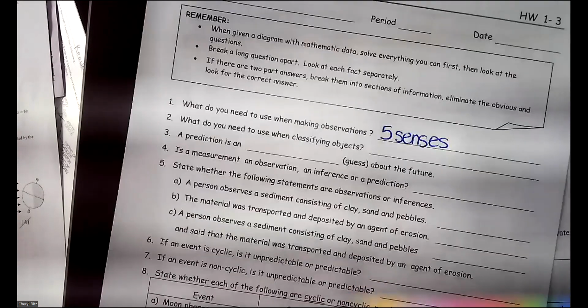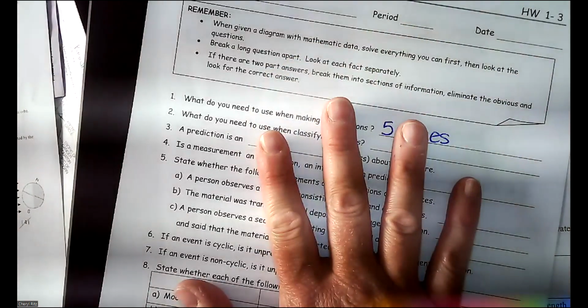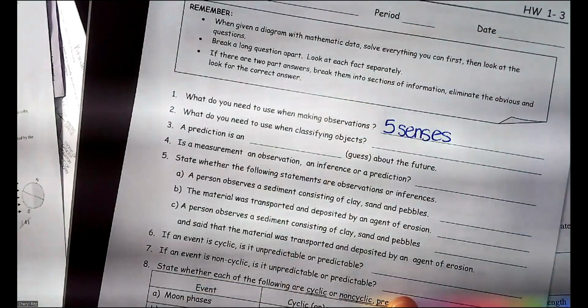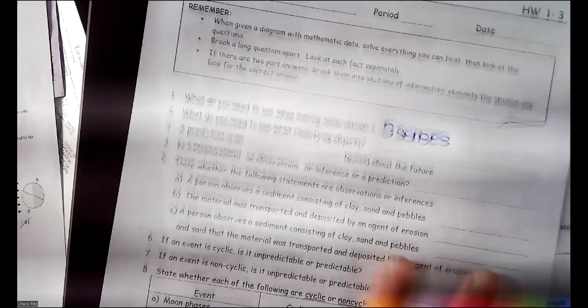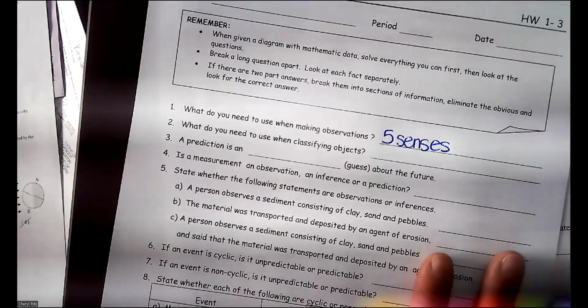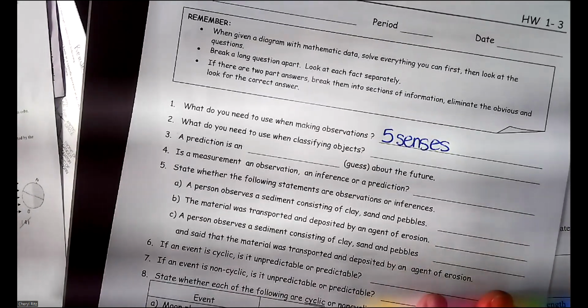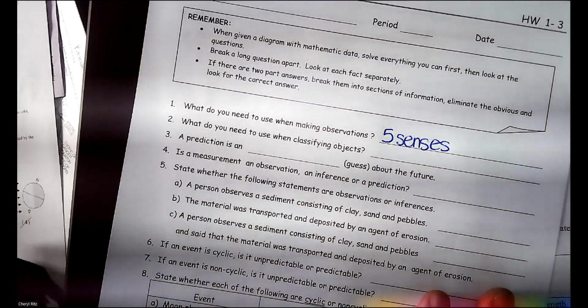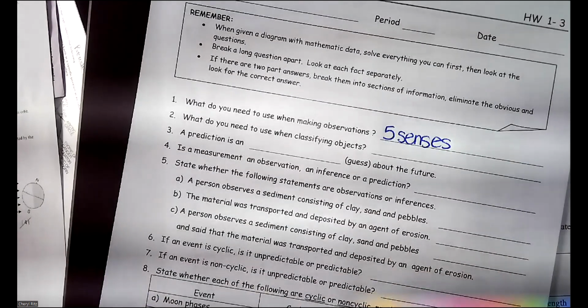So this is your homework today. I want you working on this for the next 5 minutes, and then take it home and finish it. It is really important you start putting in the effort because your Regents is in 11 days. You probably should have been putting in the effort before now, but now it's really important. Any questions?